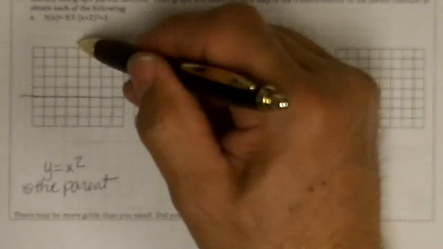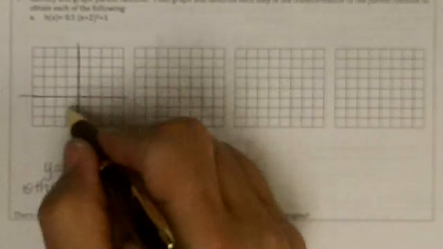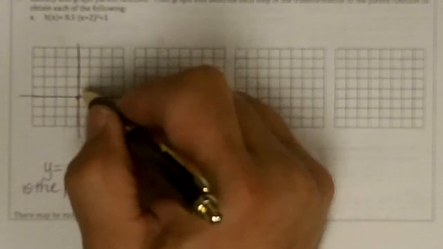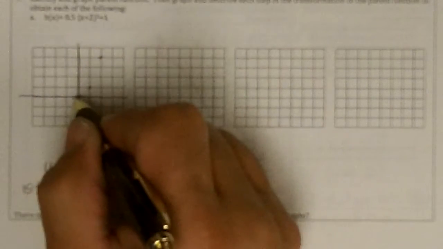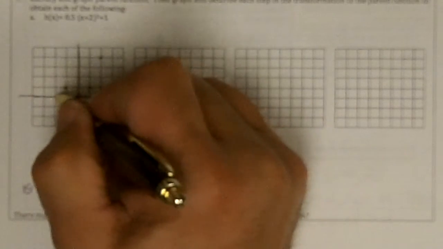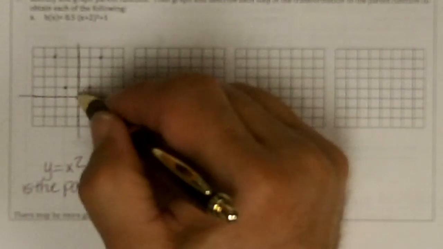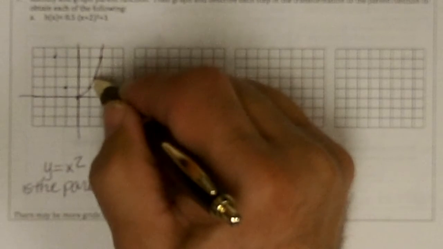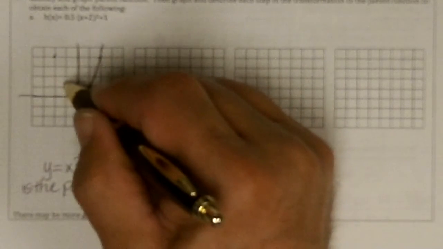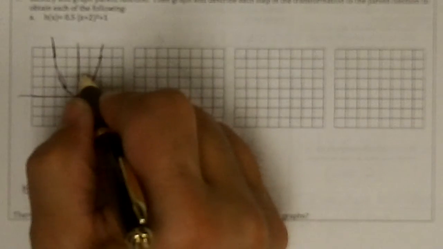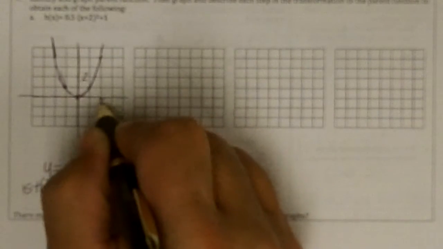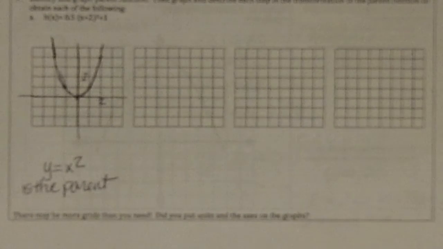And you should show me several points so that I know you know what you're doing. And so the parabola goes 0, 0. 1 squared is 1, 2 squared is 4. Minus 1 squared is 1, minus 2 squared is 4. And I'd have to take points off if I don't put some units on the graph, so I know what my spacing is, both vertically and horizontally.